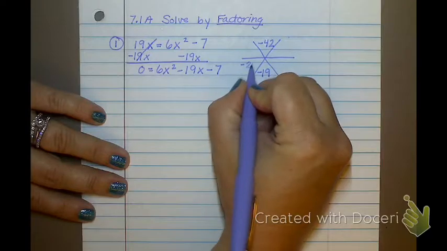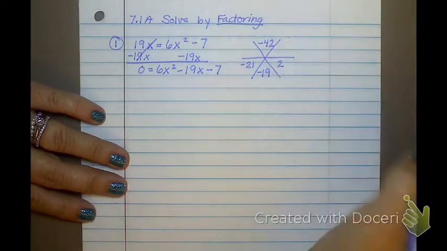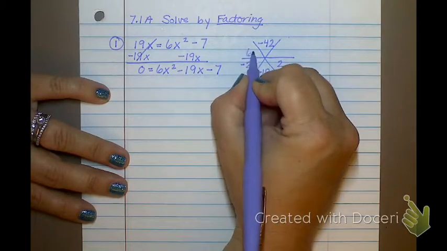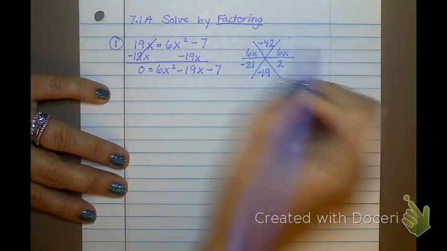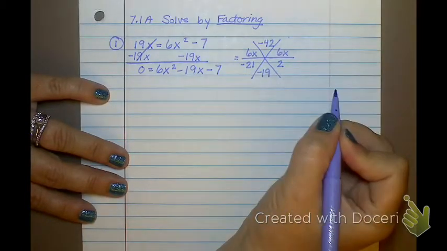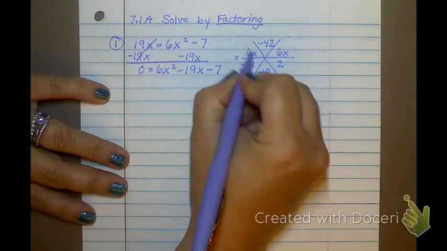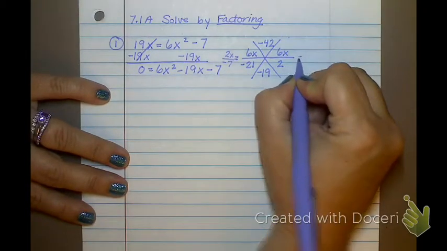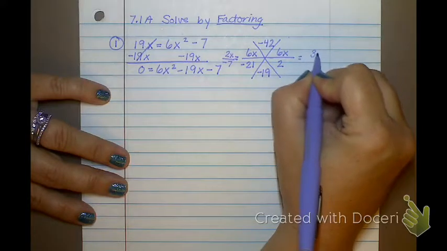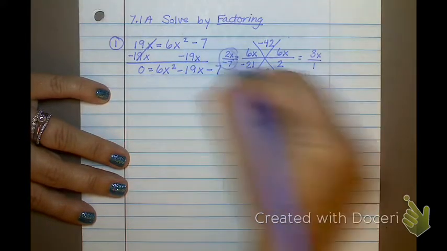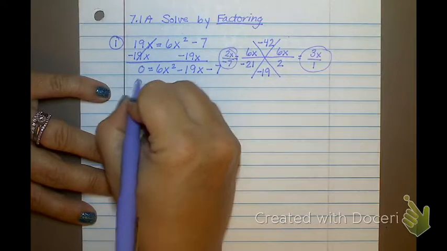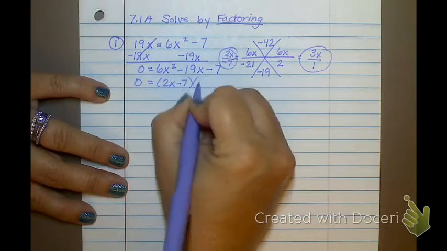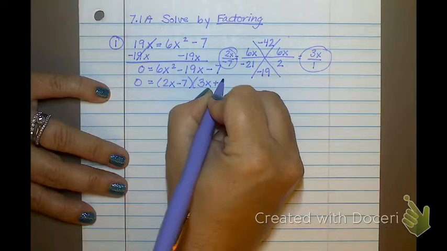Negative 21 and positive 2. Okay. What goes on the top? 6x and, all right, 6x over negative 21, what does that reduce to? 2x over negative 7, and this one? 3x over 1. So one parentheses there, one parentheses there. I have 0 equals 2x minus 7 and 3x plus 1.